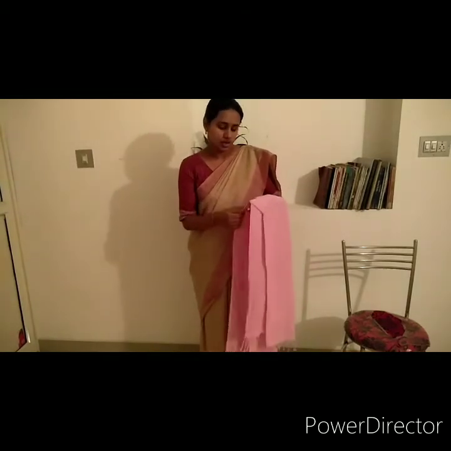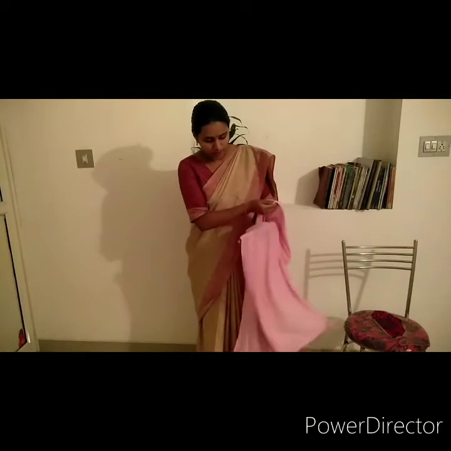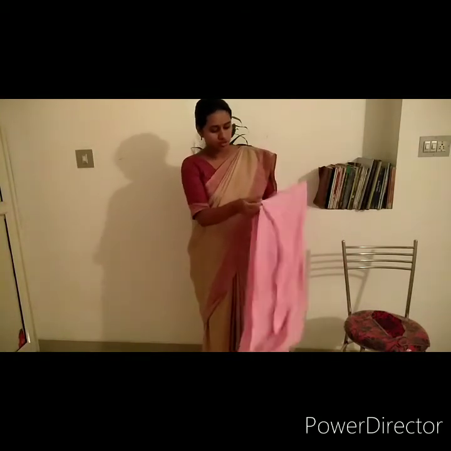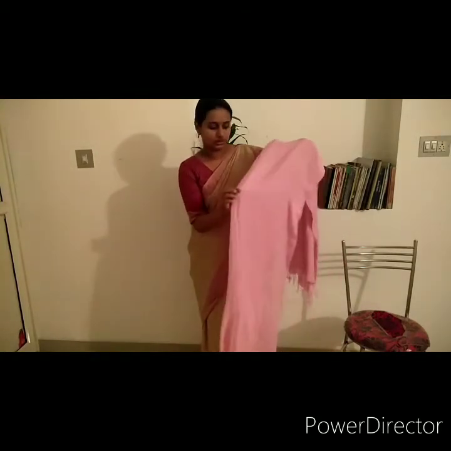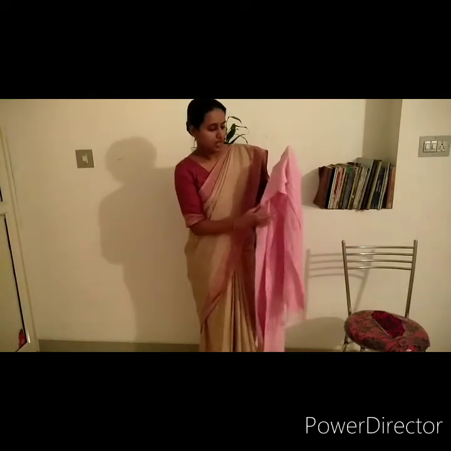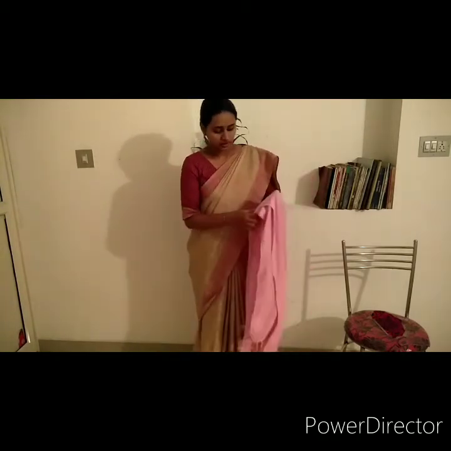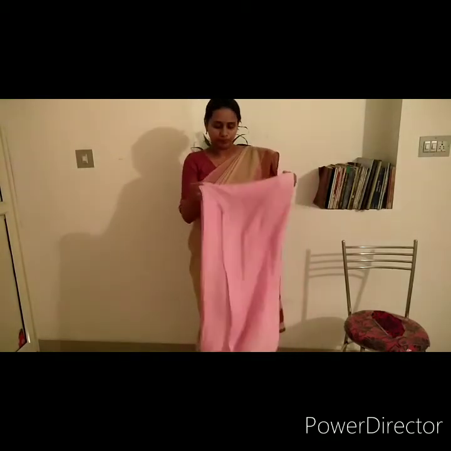So we could make a sling using a shawl. So here I am folding this shawl so that it looks thick. And I will be covering the injured area by using this cloth. So I will be demonstrating it.